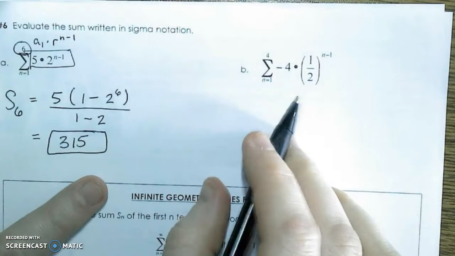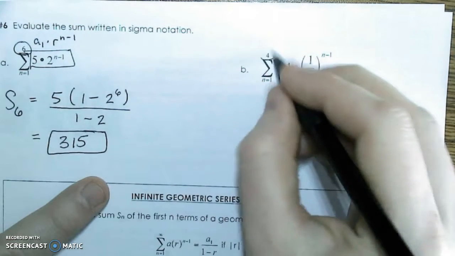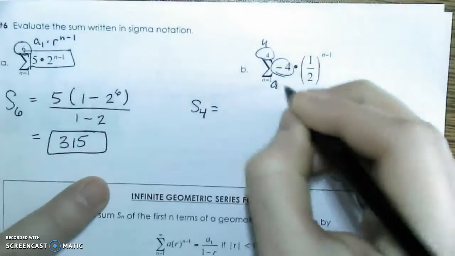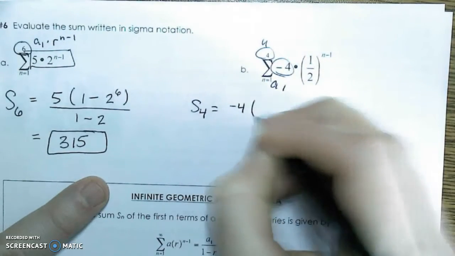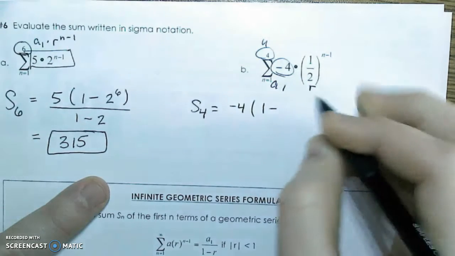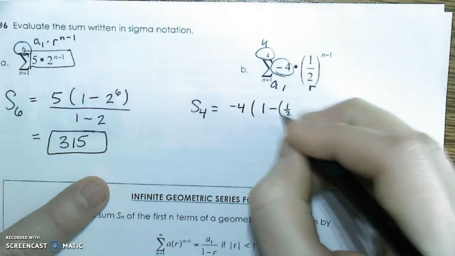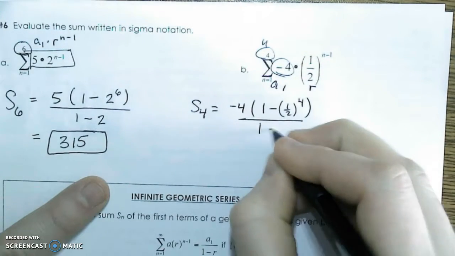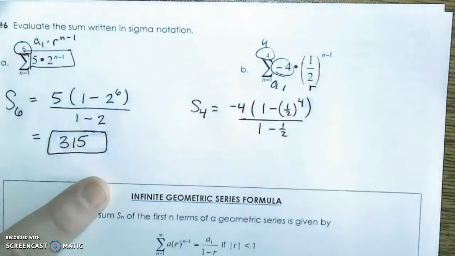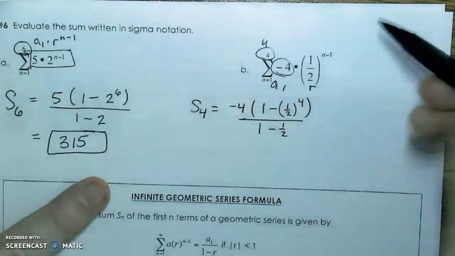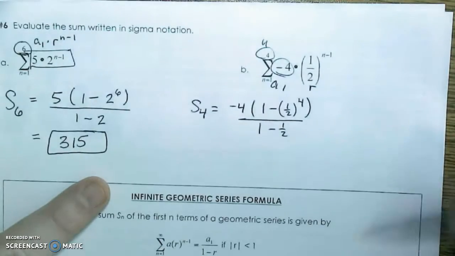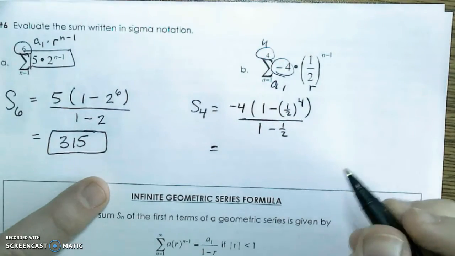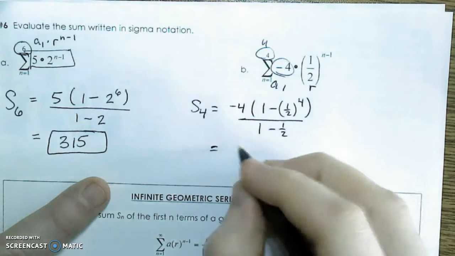Here, same thing. If you want to try it on your own, we've got n is 4. A sub 1 is negative 4. 1 minus my r is 1/2 to the nth, which is 4, over 1 minus the r 1/2. So you pull your information from this notation and you put it into the equation that we've been using. You solve it step by step carefully, and you should end up getting negative 7.5.